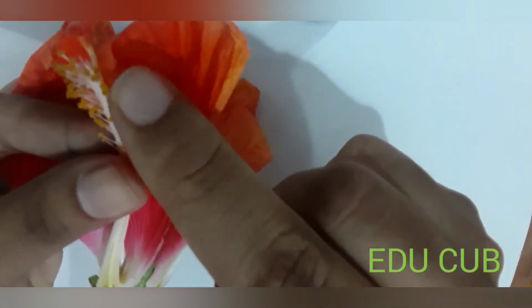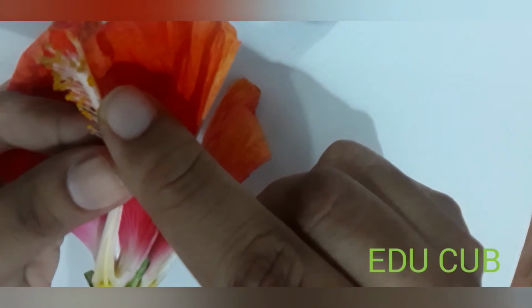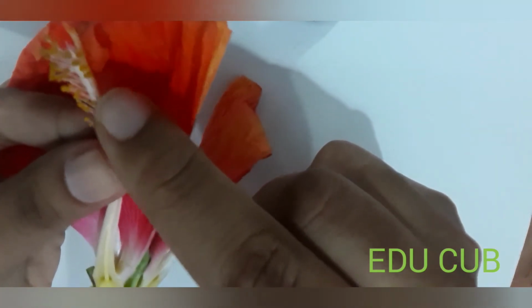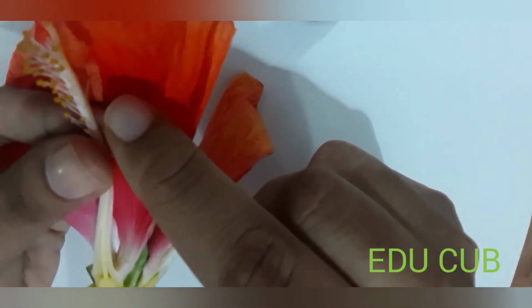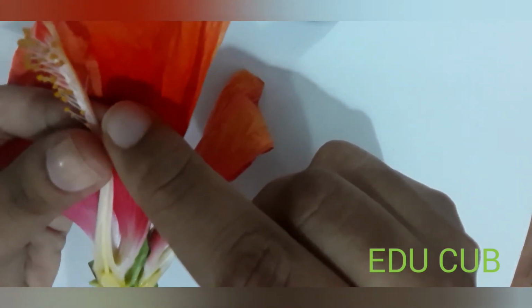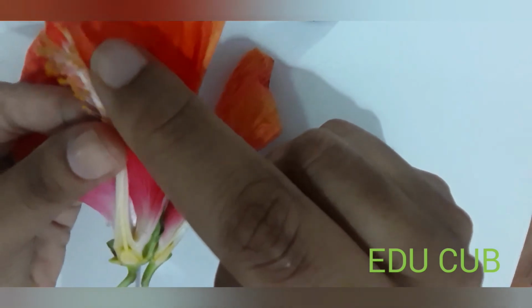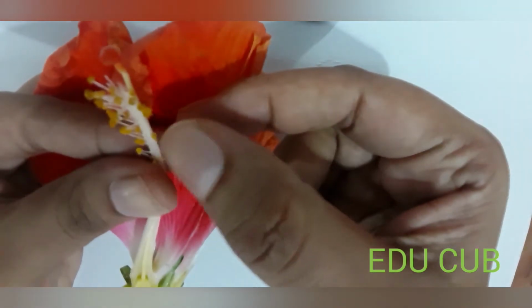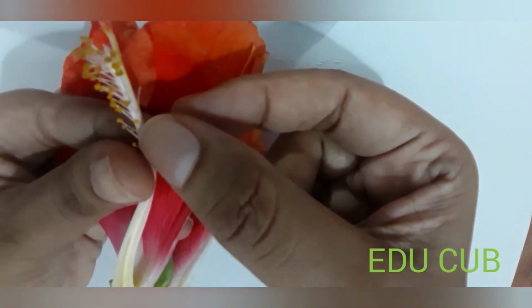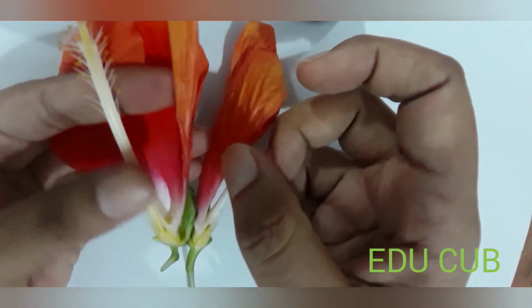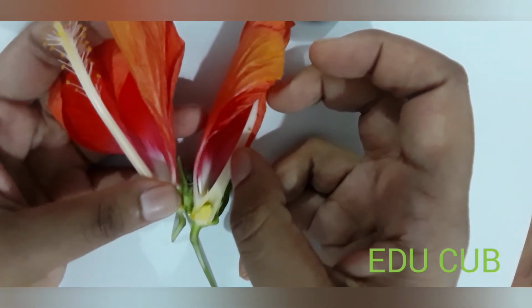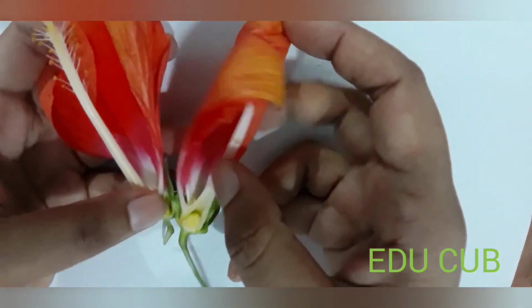Next one is androecium. Can you see the yellow color one? Androecium. The male part of flower is called androecium, which consists of stamen. Its stamen is made up of two parts. The anther, the big yellow part, is anther. This tiny white thing we call filament. The function of androecium is protection of pollen.